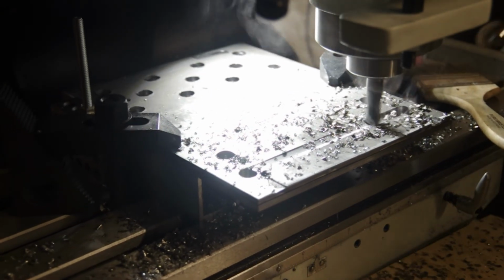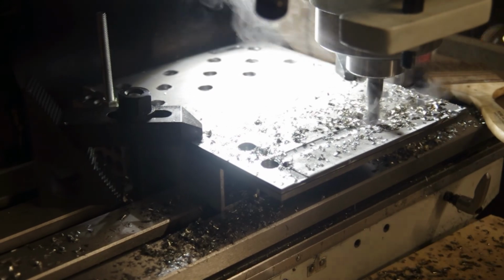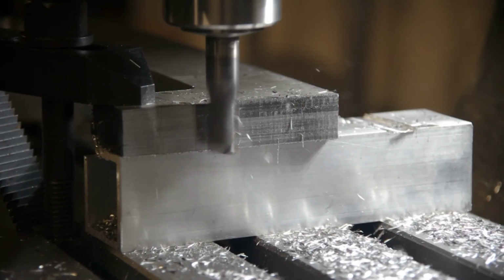Here I'm sliding out the material which is going to create the legs for the burner when it sits on top of the ashtray.